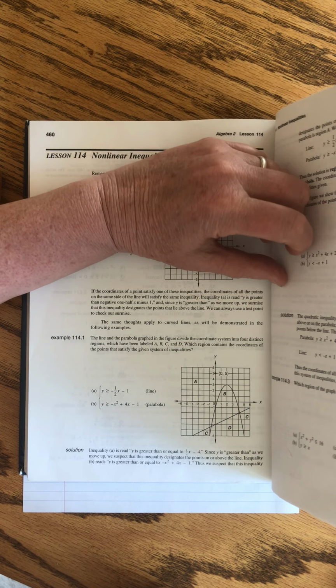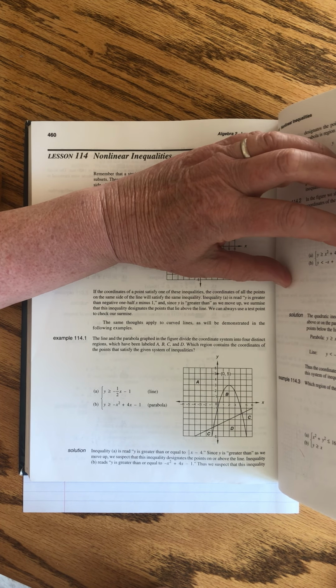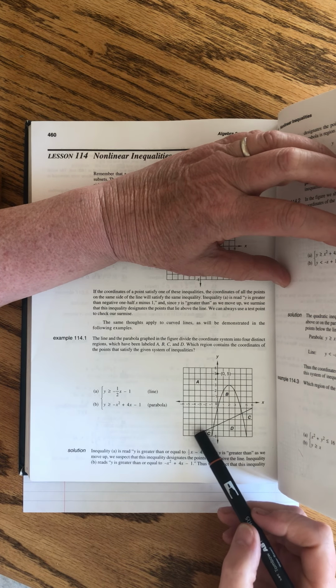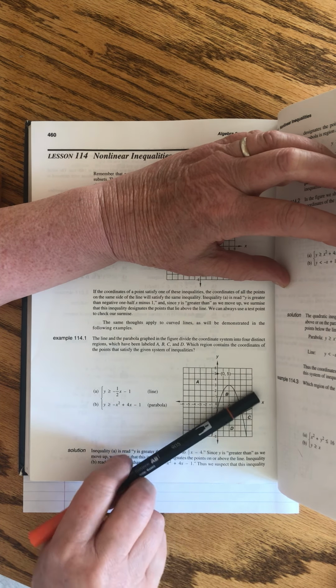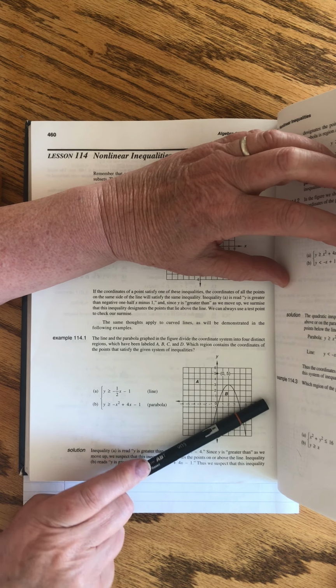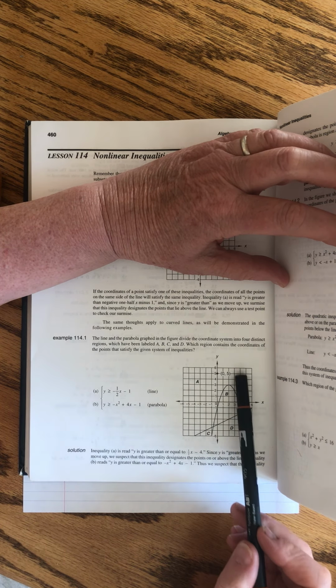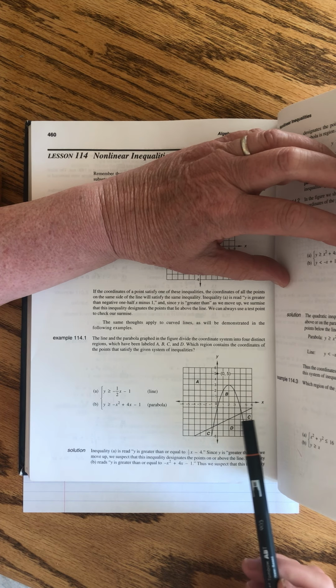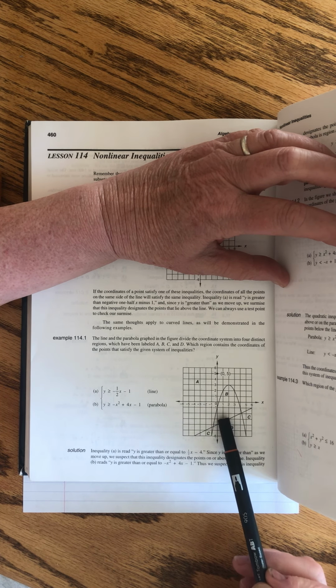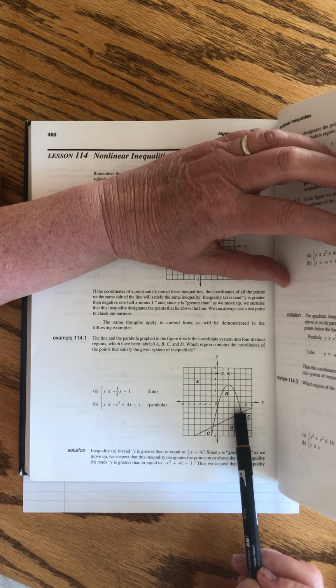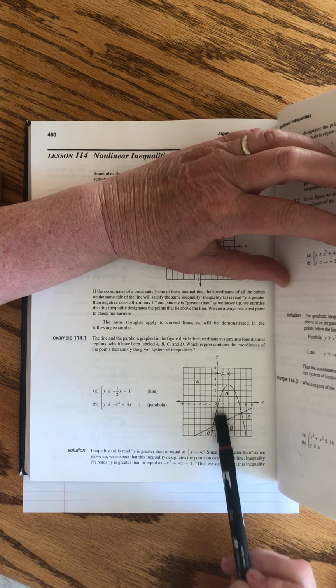Now, in choosing what area we think is the solution, he's given us some choices. Area A and B are above the line. Area A is above the line and outside the parabola. Area B is above the line but inside the parabola. Okay, so those are two choices.